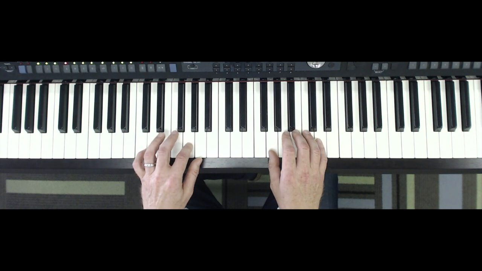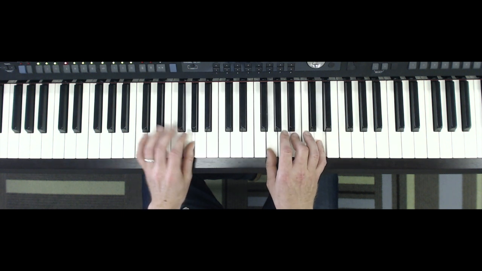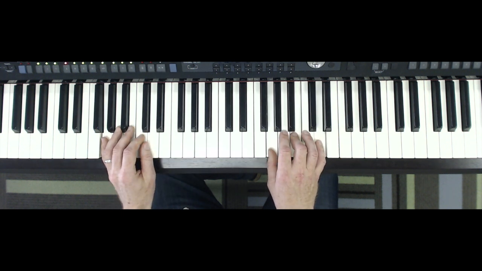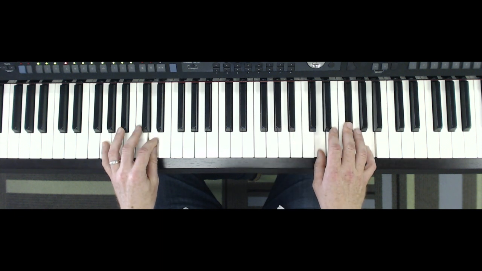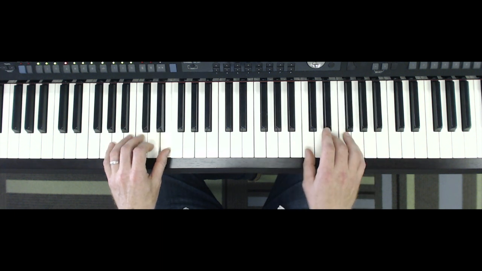Okay, then you play the root notes in the bass. 1, you can play down here. 1, 5, 6, 4.